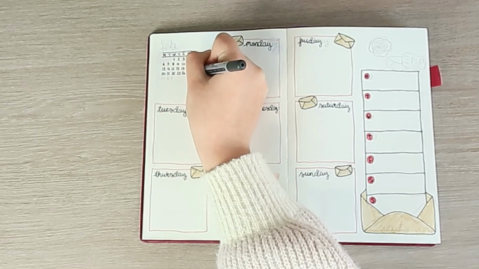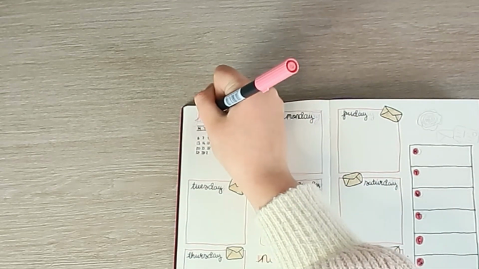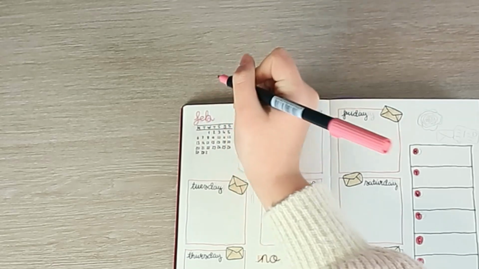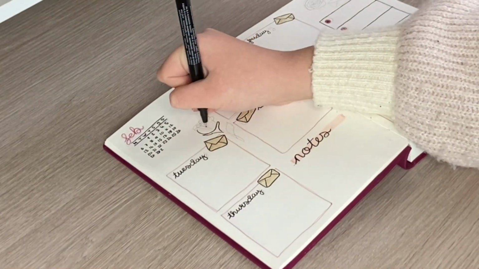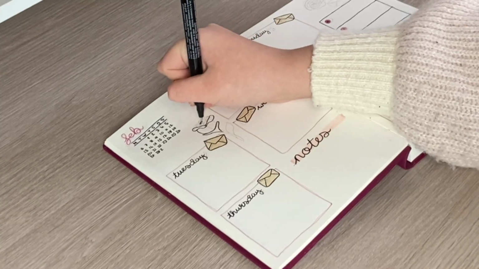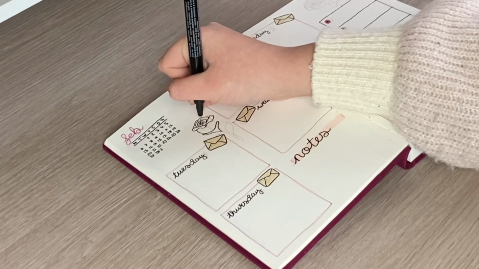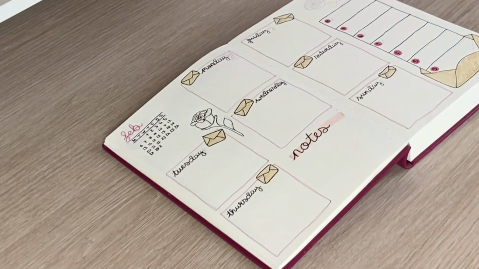I added a note section at the bottom of the left page, and now I'm adding a mini calendar with the first 3 letters of the month at the top to add which week it is. And then I'm adding another little rose from the side view, so you can see a little bit better how I made them, but honestly I can't really explain it.